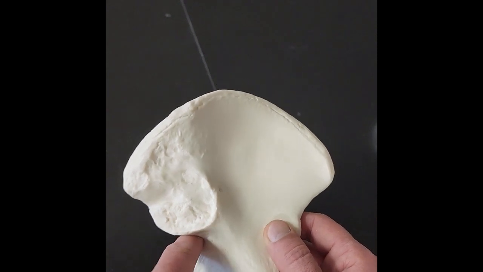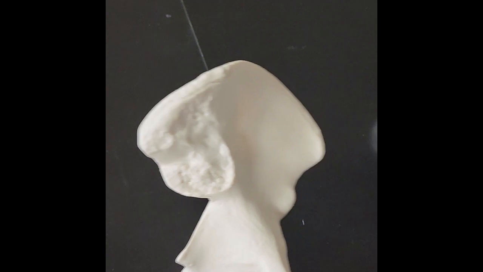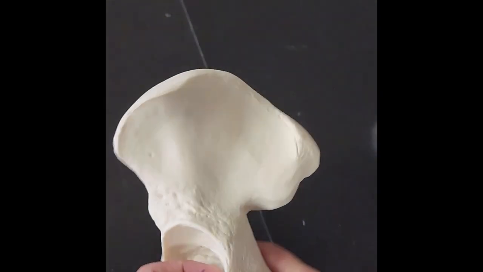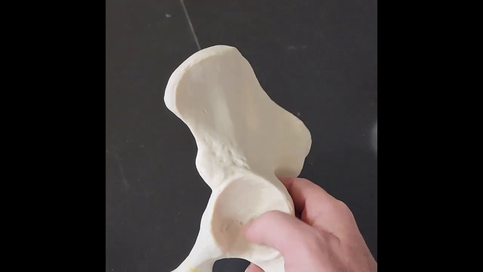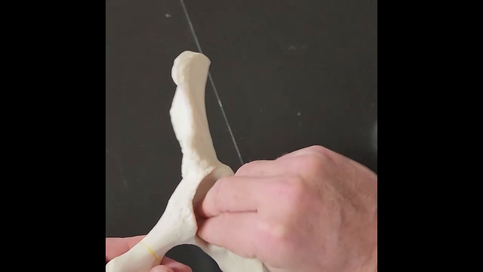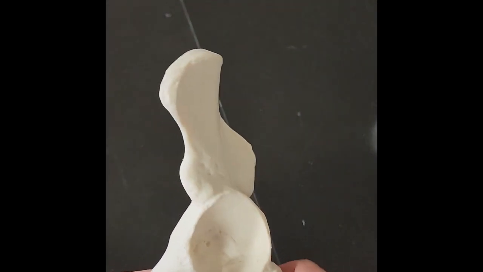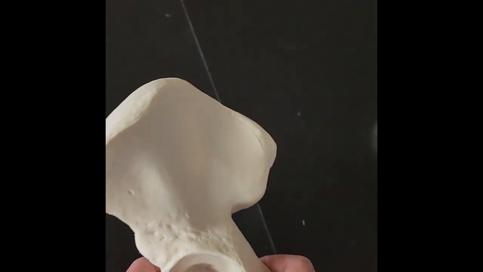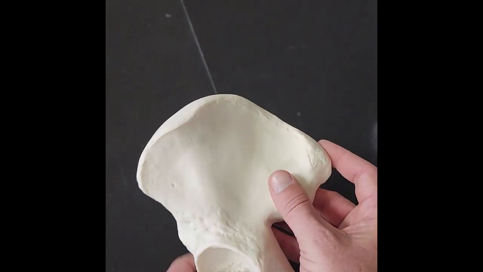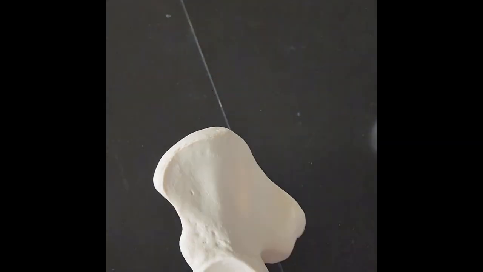greater sciatic notch. And lastly, I've got the acetabulum. So just think of "ass" for your butt. That's how we remember how to say this. This is the acetabulum. And this is just the socket where my femoral head is going to plug in to make my hip joint itself. And we'll look at that in a little bit more detail when we get to the femur. So ilium, iliac crest, iliac spines, greater sciatic notch, acetabulum.